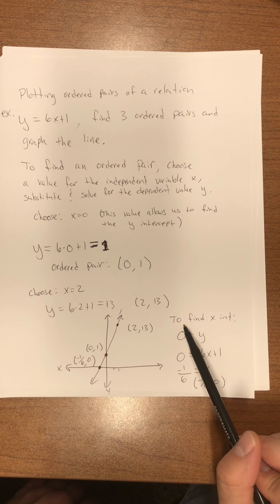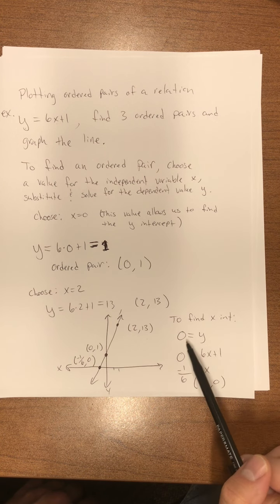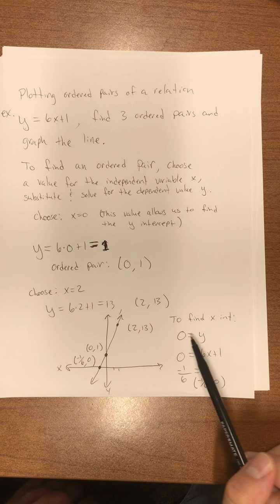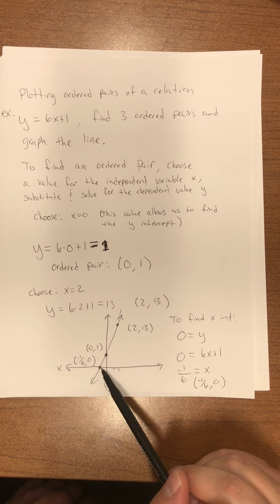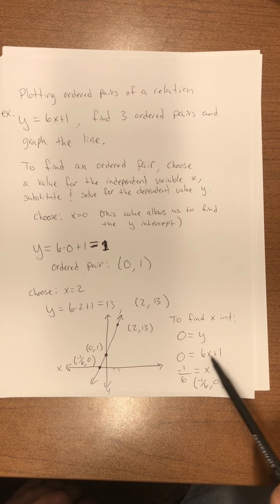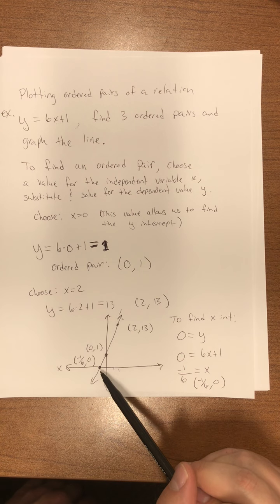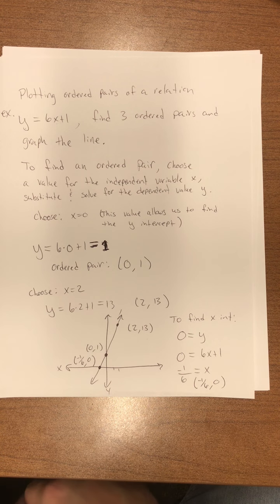To find it, we're going to just go ahead and show how to find the x-intercept. The x-intercept means that the value for y has to be 0. So that's where the graph is going to cross the x-axis. So if I replace y with 0 and then solve for x, I get negative 1/6. So the ordered pair is (-1/6, 0), and that is the x-intercept.